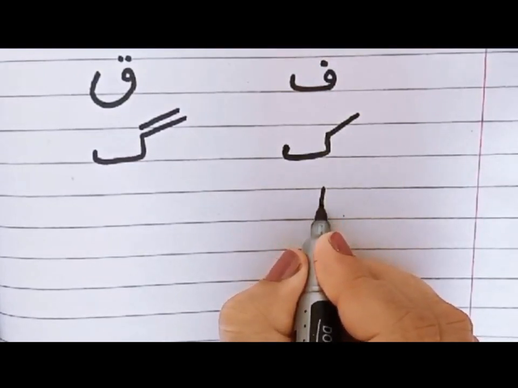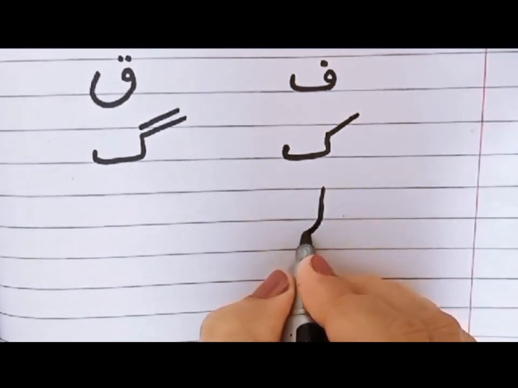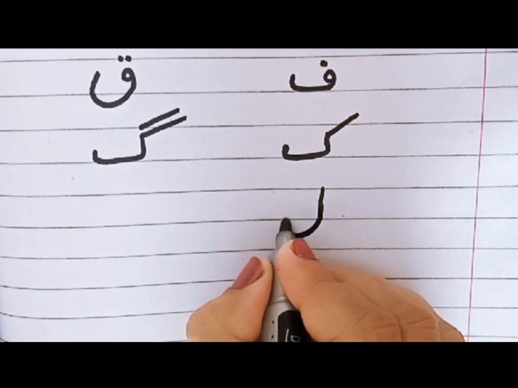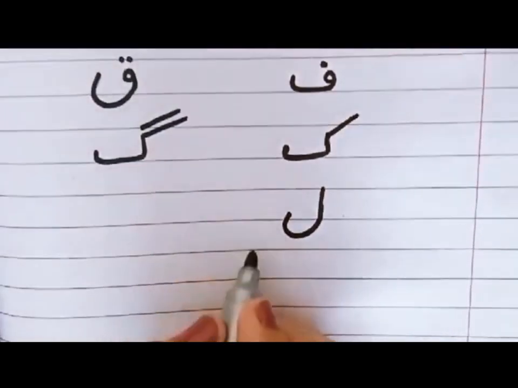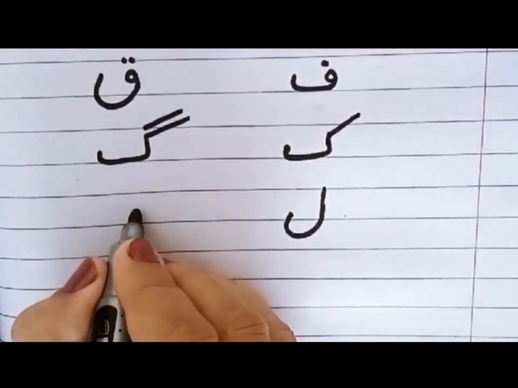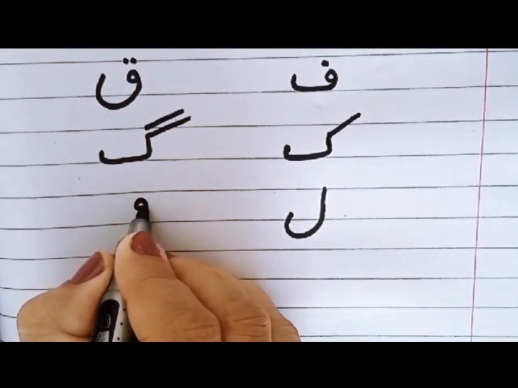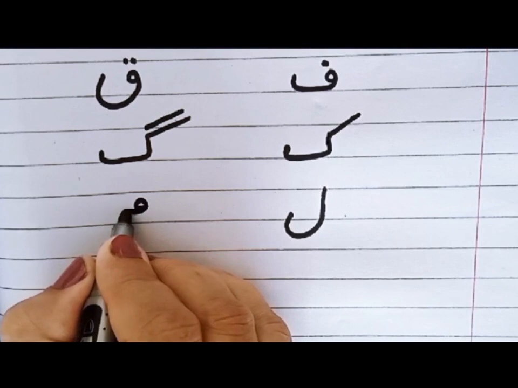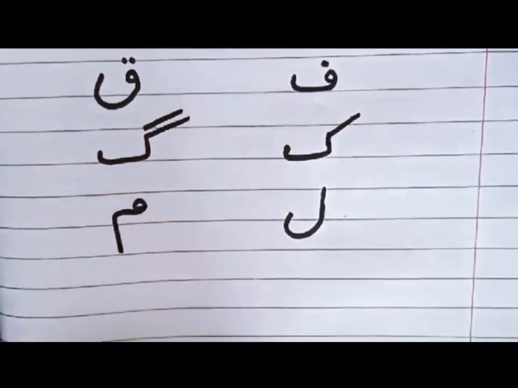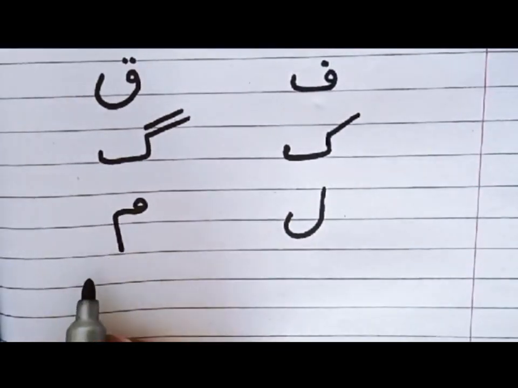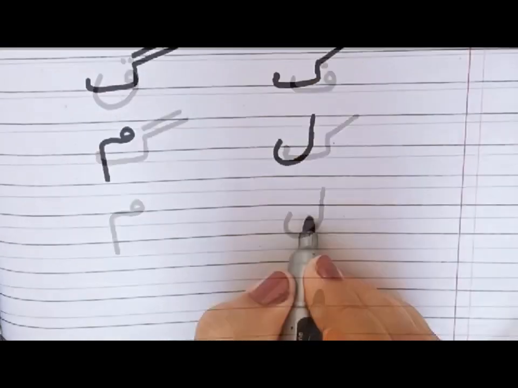The next one is lam. Look how to write. A straight line from upward to downward, and then you will make a semicircle from downward to upward. This is lam. And then mim. Look how to write. A small circle, then to the left side, and then downward you will draw a straight line. This is mim. Lam, mim.